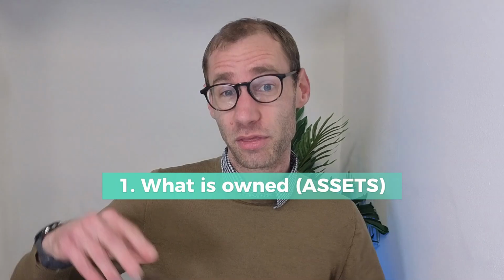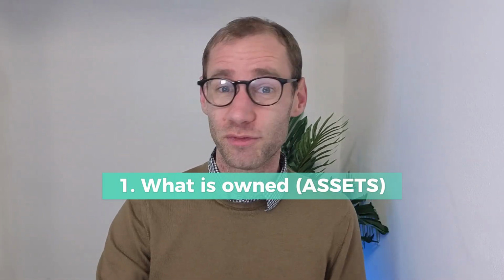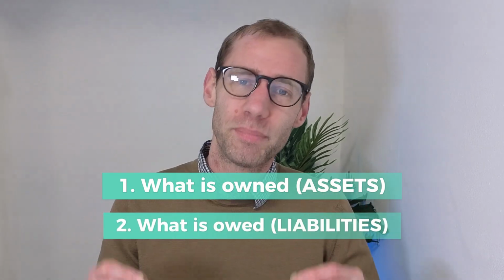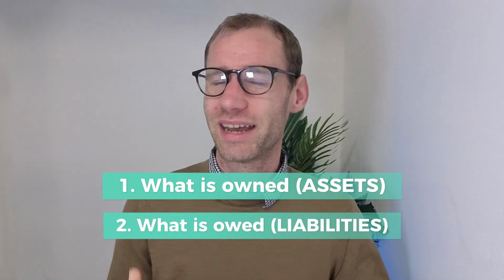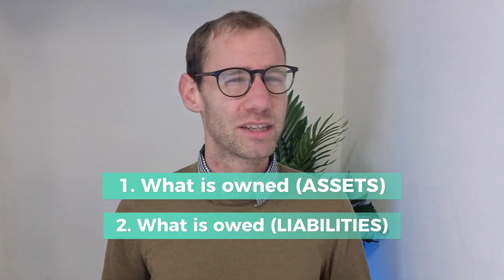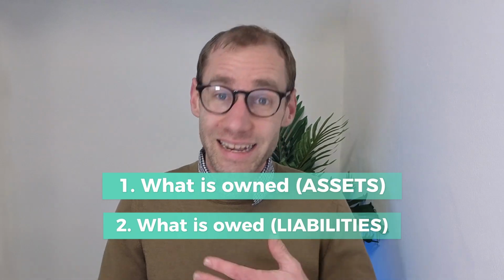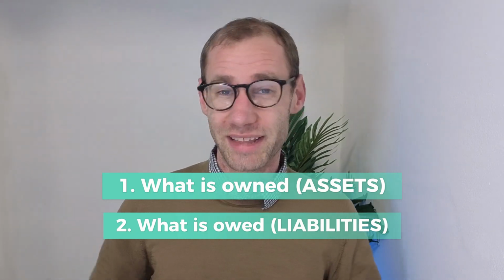The second thing that a balance sheet, a statement of financial position will tell you is what the company owes, and that's known as liabilities. And that will be things like loans, unpaid bills, salaries that are due, taxes that are due, and so on. And that's the liabilities.